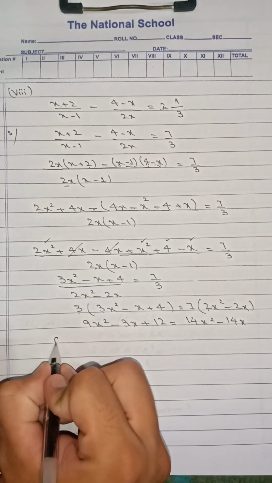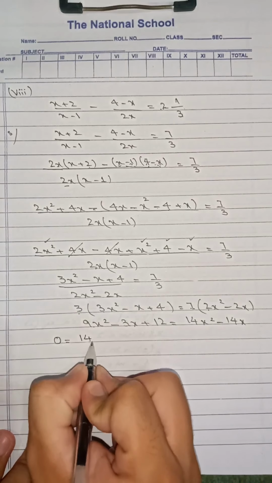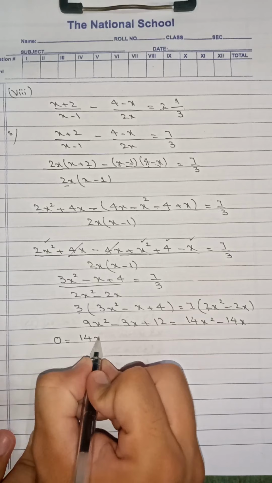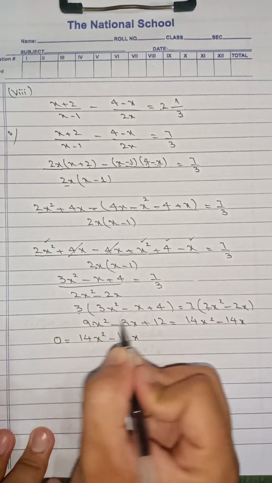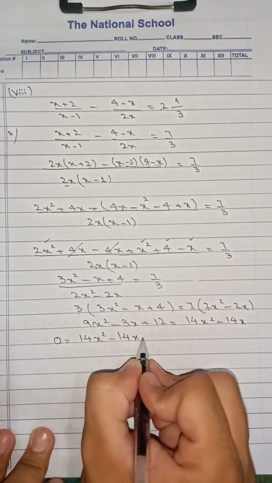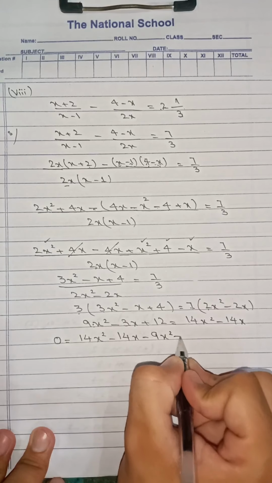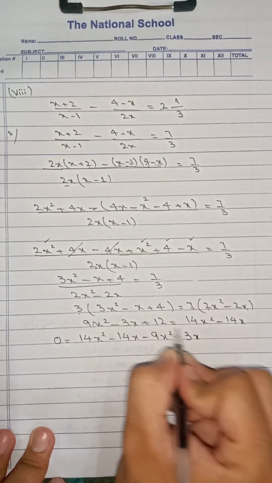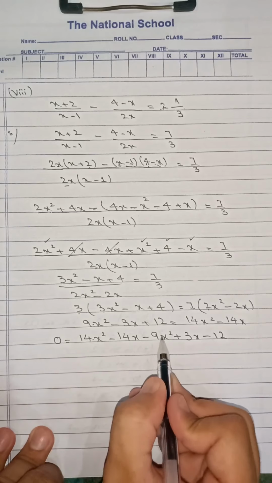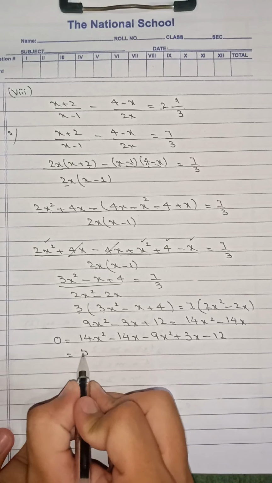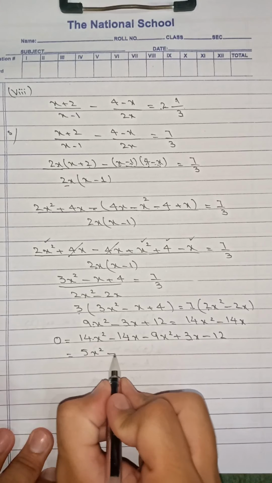So 0 equals, you are doing this method again. Here on the right hand side we already have 14x square minus 14x. This 9x square, when it comes to the right hand side, changes its sign, minus 9x square, minus 3x will be plus 3x, and plus 12 will be minus 12. 14x square minus 9x square equals 5x square. Minus 14x plus 3x equals minus 11x.